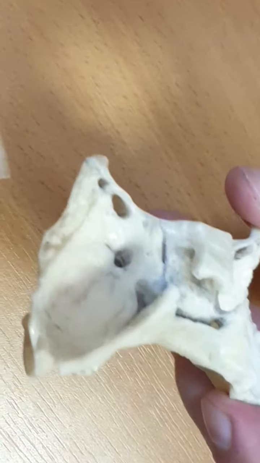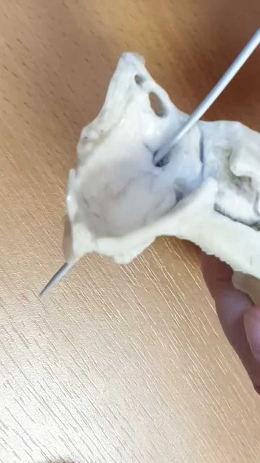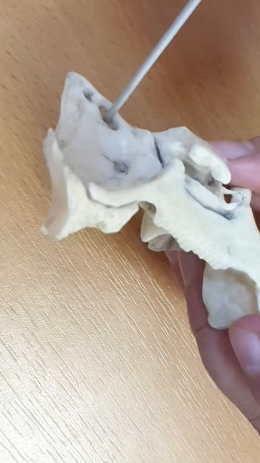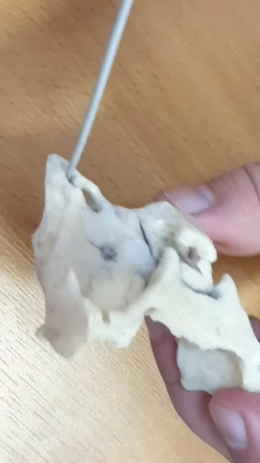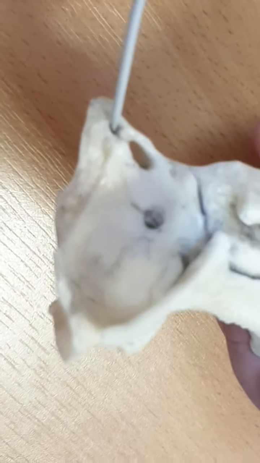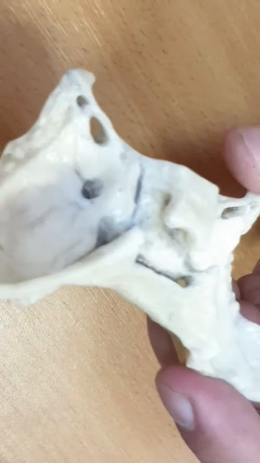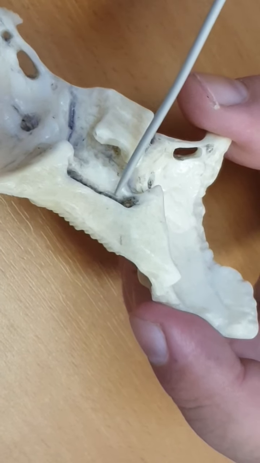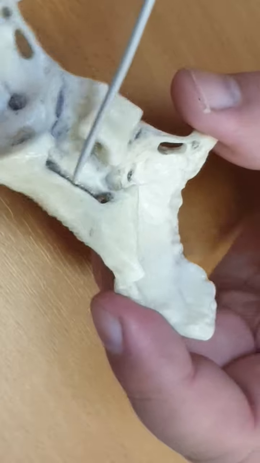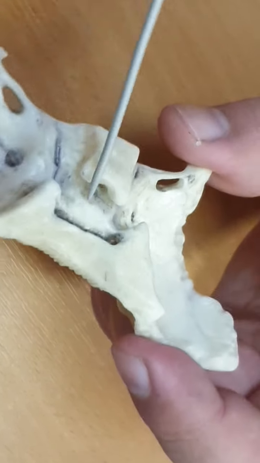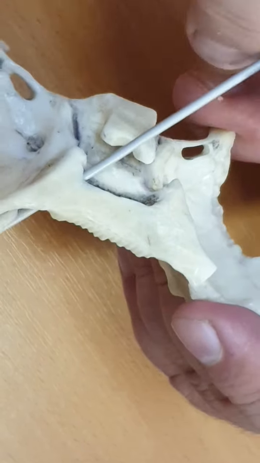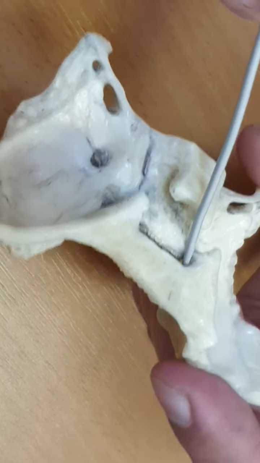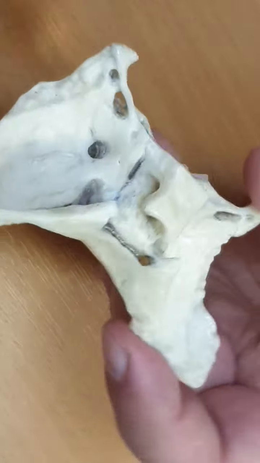The greater wing has three openings: foramen rotundum, foramen ovale, and foramen spinosum. Foramen spinosum is the smallest opening. In front of the tuberculum sellae we have the sulcus chiasmatis, and this sulcus continues into the canal, canalis opticus. The optic nerve passes through this canal.